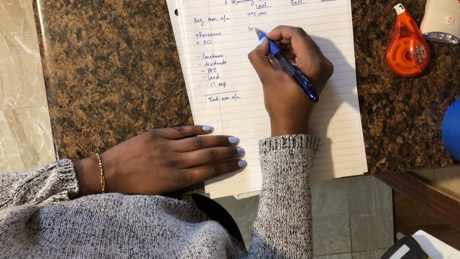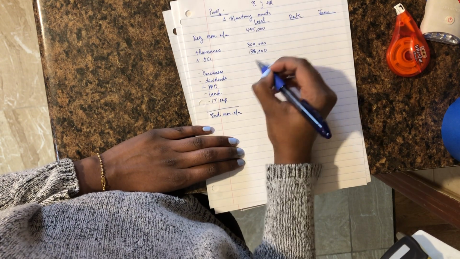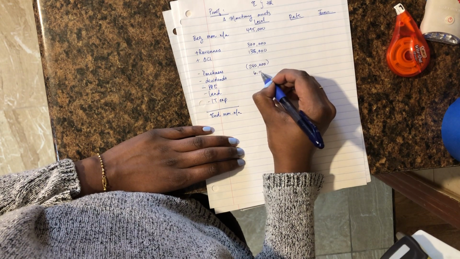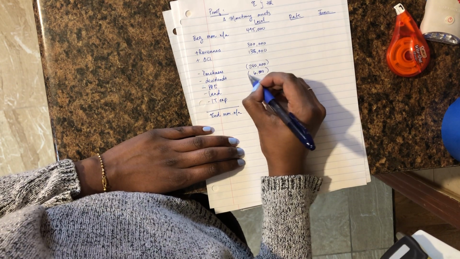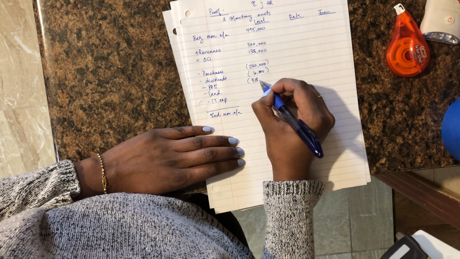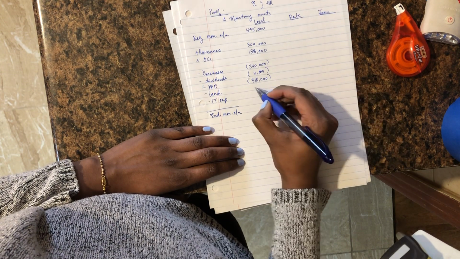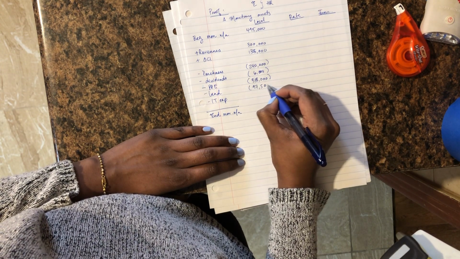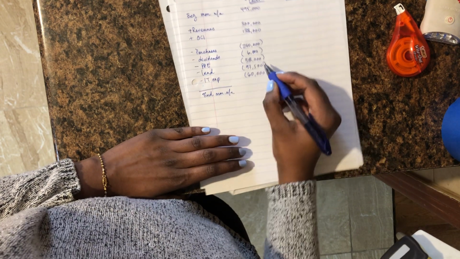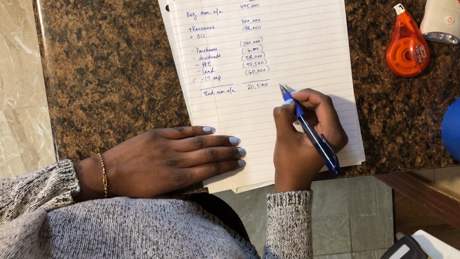Revenues I made, so now I just plug in the numbers. Revenue 300,000, OCI 138. My purchases of inventory were 240. My dividends were 6,000. My PP&E that I purchased was 318. My land was 97,500, and my income tax expense was 60,000. All right, and that should give me a total of 211,500.